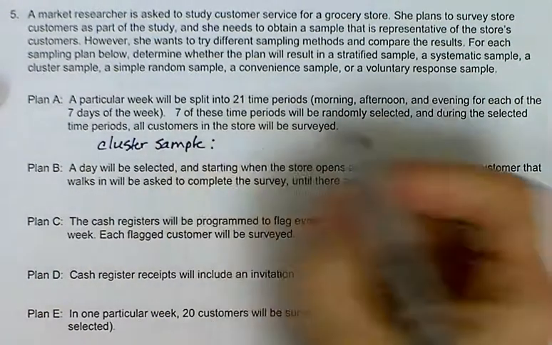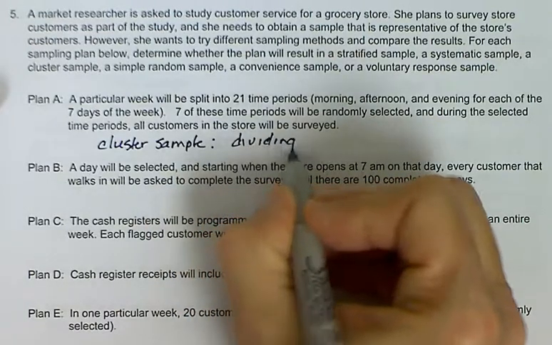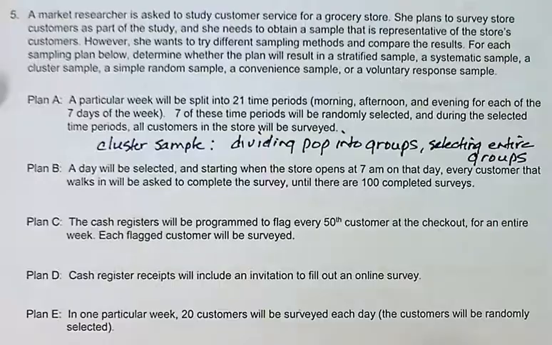So the way we could tell it was a cluster sample was that we were dividing our population into groups, and then we were selecting entire groups to be in the sample.